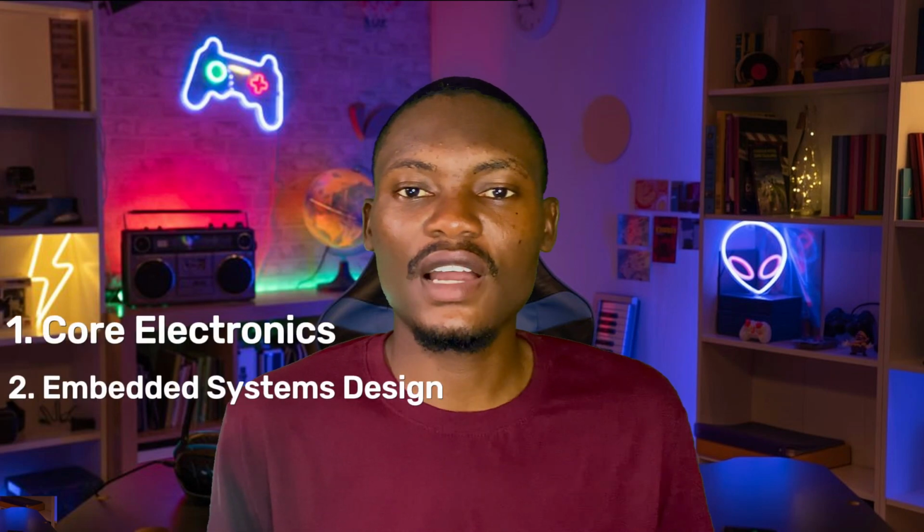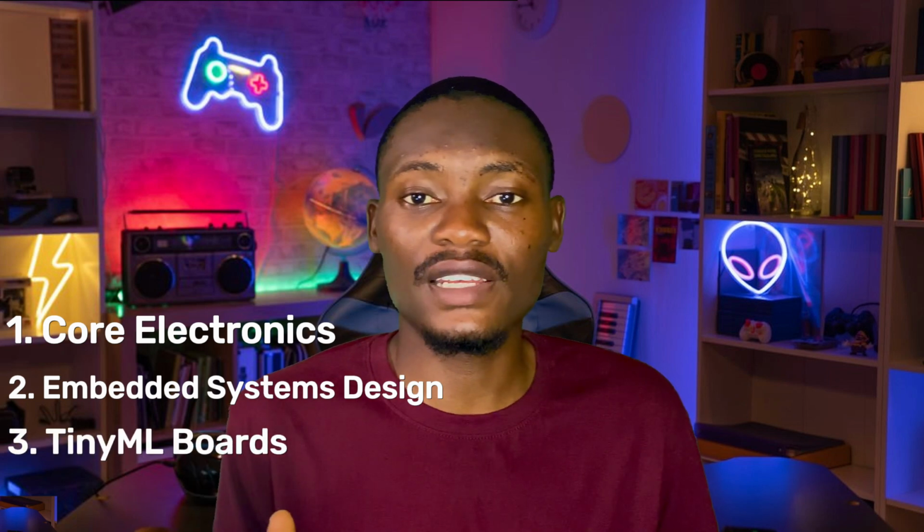This tutorial is divided into three parts. The first one is core electronics, the second one is embedded system design, and the third one is an introduction to the Arduino Nano 33 BLE Sense and the RP2040 board. Under core electronics, we'll be looking at circuit fundamentals. This involves voltage, current, resistance, Ohm's law, power, and Kirchhoff's law. You also get to learn more about resistors, capacitors, and diodes.